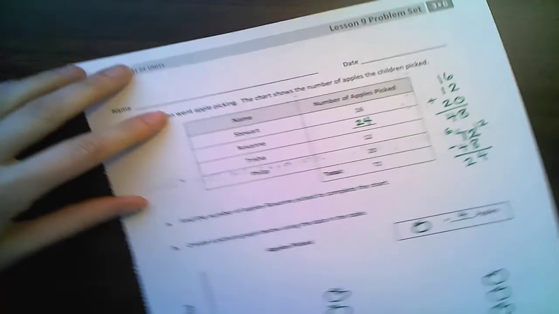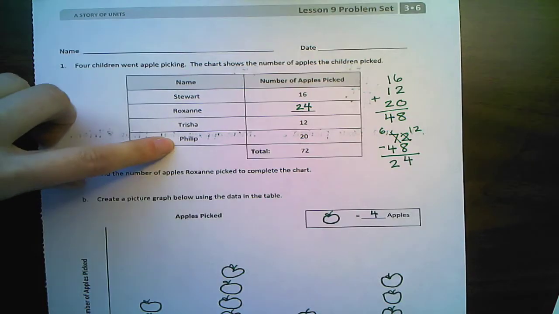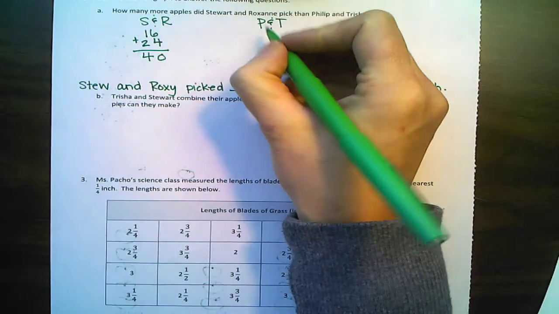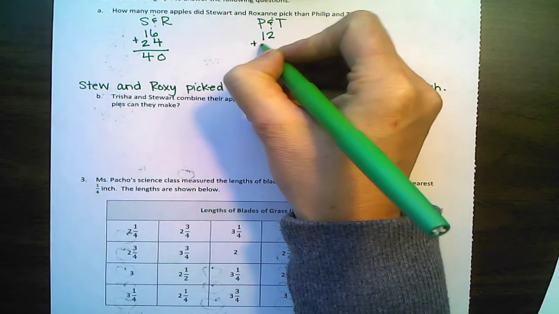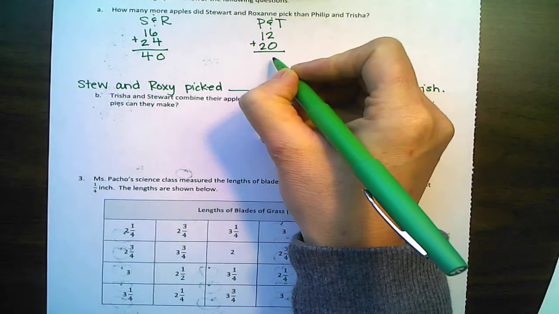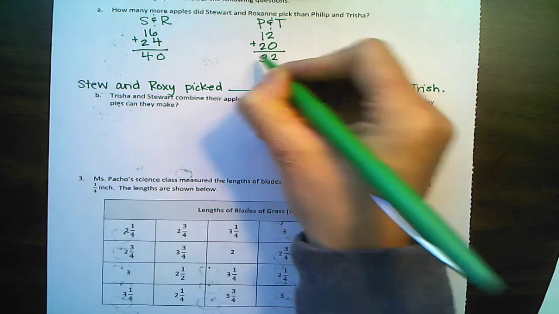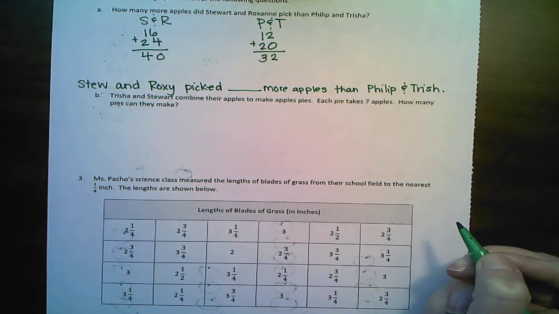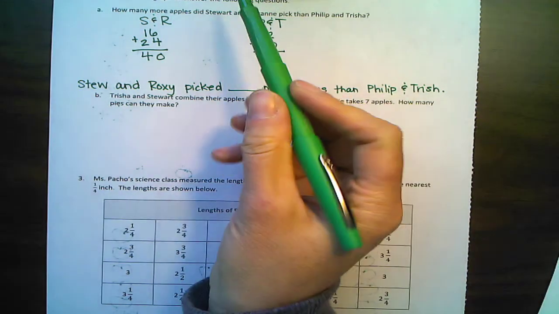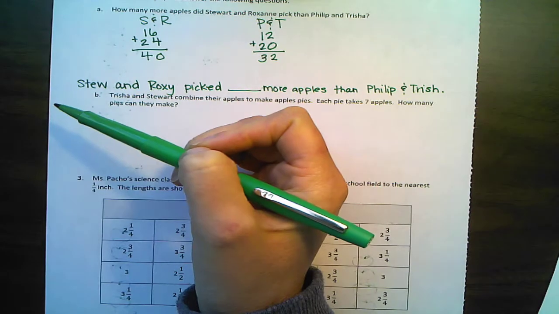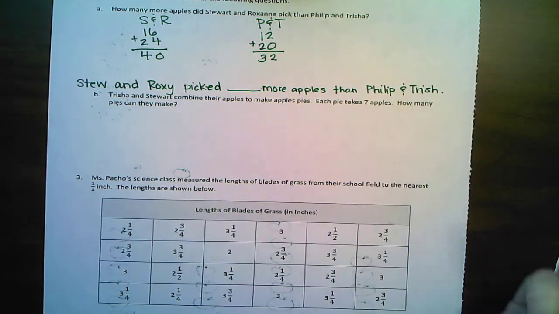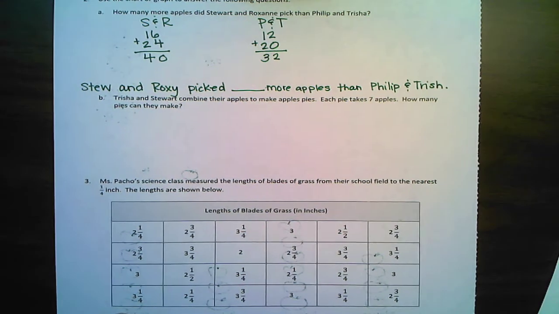And Philip and Trisha. Let's see. Trisha picked 12. Philip picked 20. Let's add those together. Okay. Now, we know how many apples Stuart and Roxanne picked. We know how many apples Philip and Trisha picked. How are we going to figure out how many more Stuart and Roxanne picked?